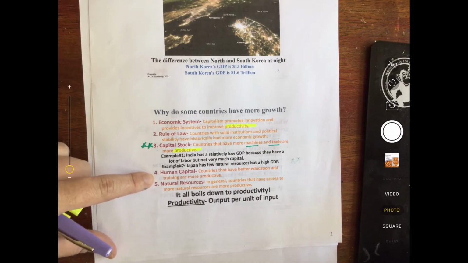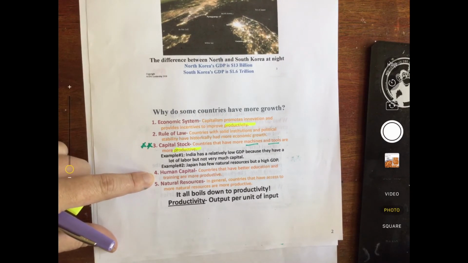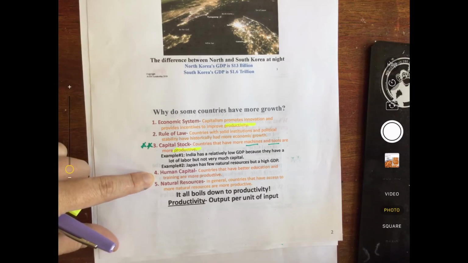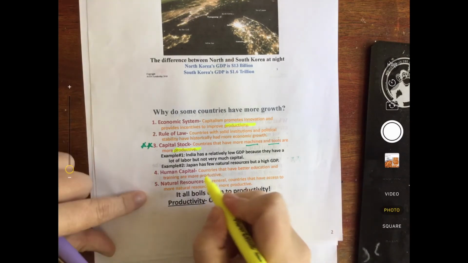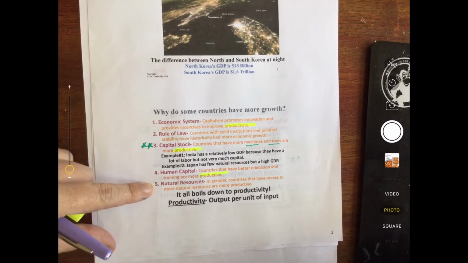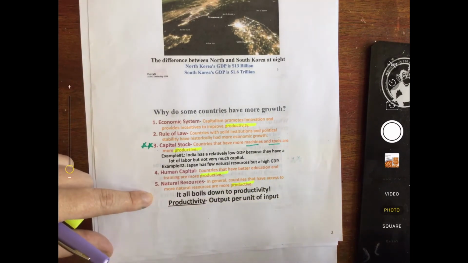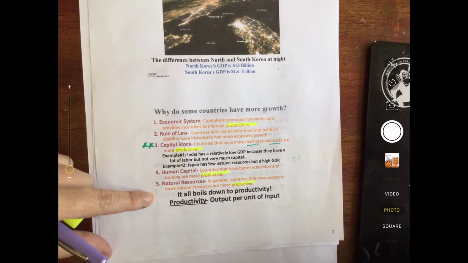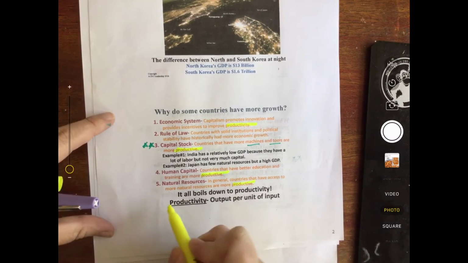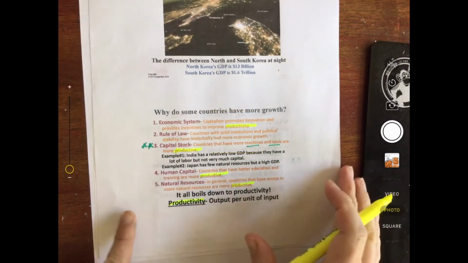And then, of course, we have human capital. All right, so we can think of that as knowledge. Countries that have a better education and training are more, okay, here's the word again, productive. And then number 5, this isn't always the case, but in general, countries that have access to more natural resources are more productive. So essentially, economic growth all boils down to productivity. This is the output per unit of input.